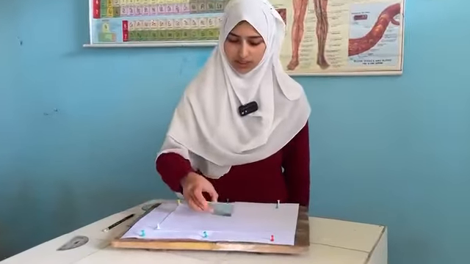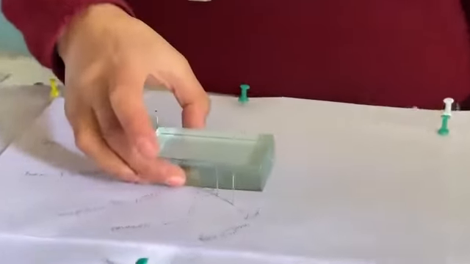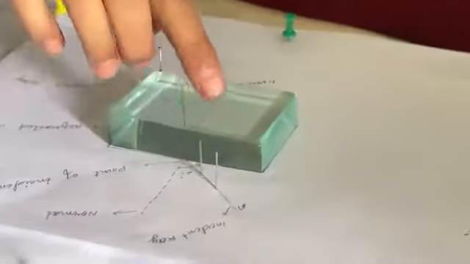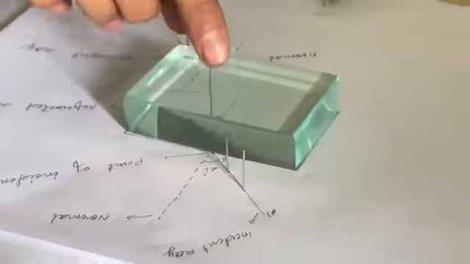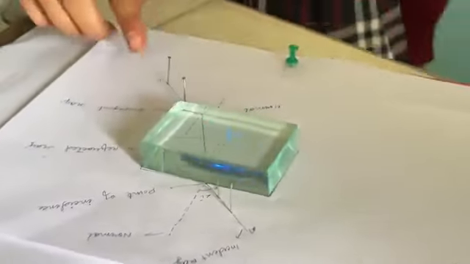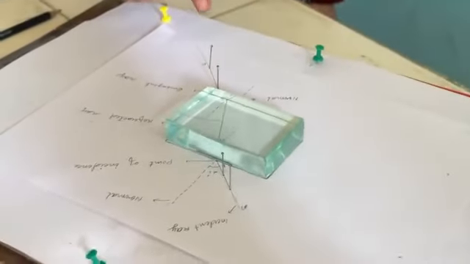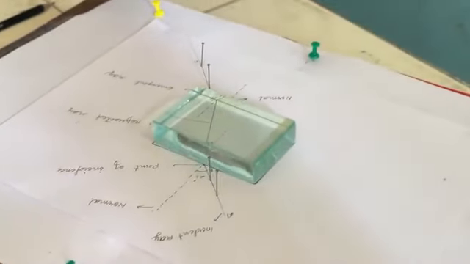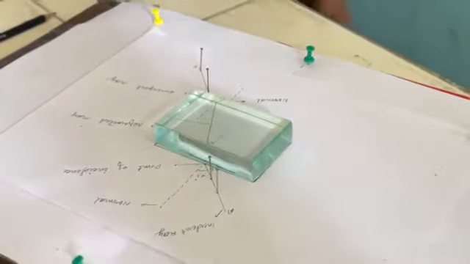Now I will put the glass slab at this marked outline, and you can see that this is the incident ray, and I have fixed two pins to make this ray visible. From this side I have fixed another two pins in such a way that all four pins appear in a straight line.